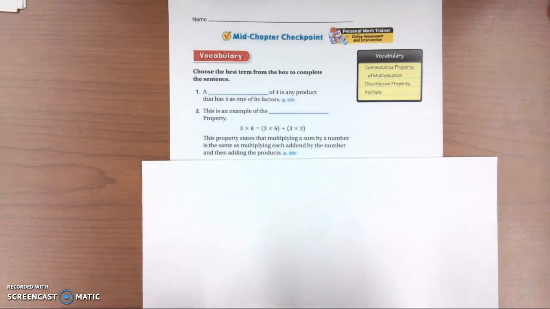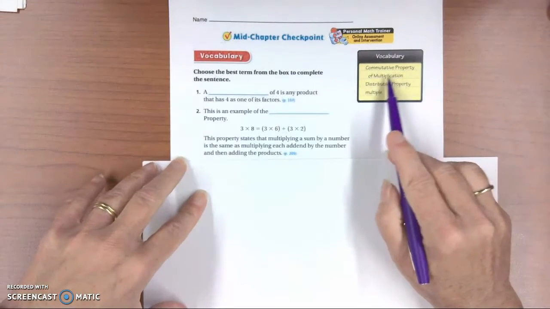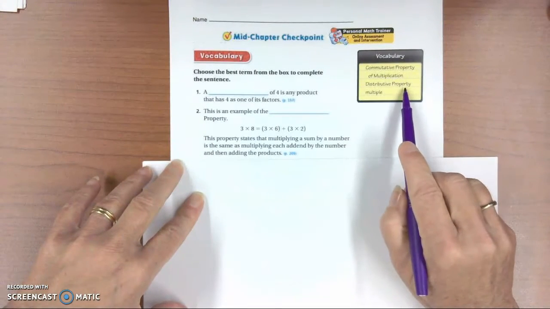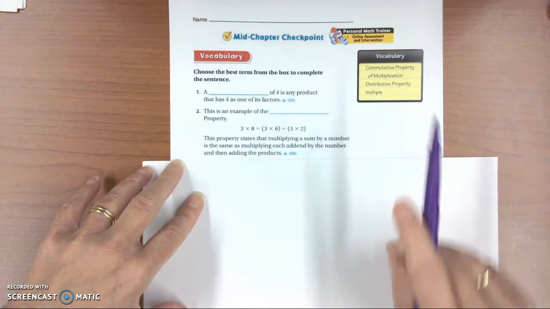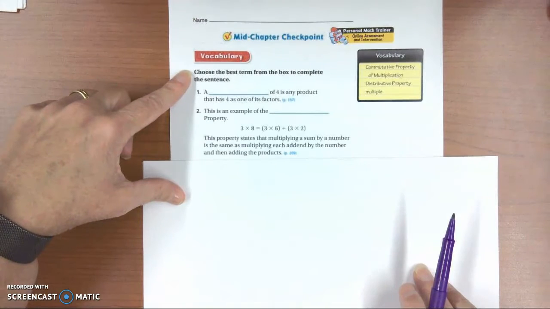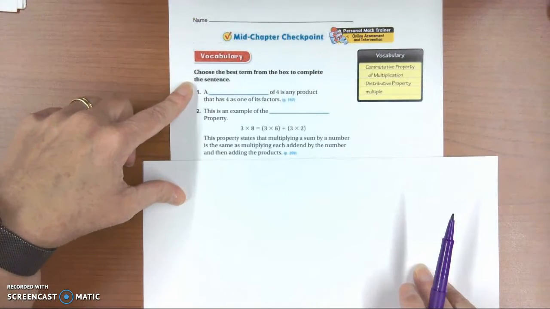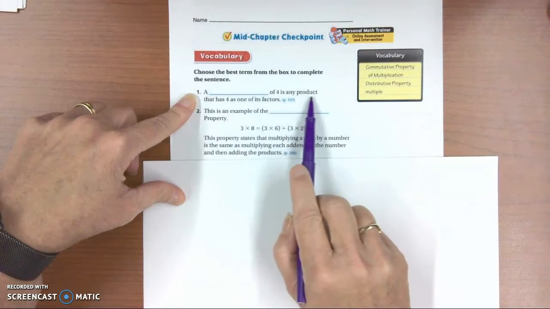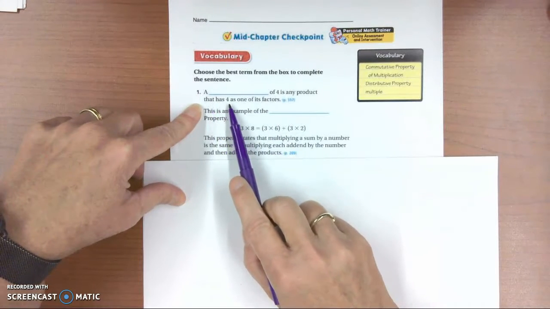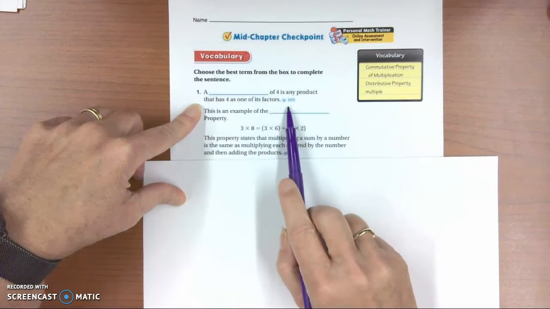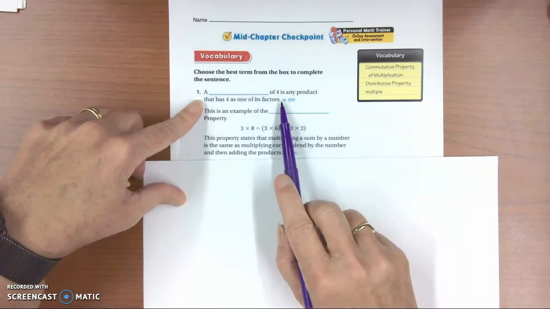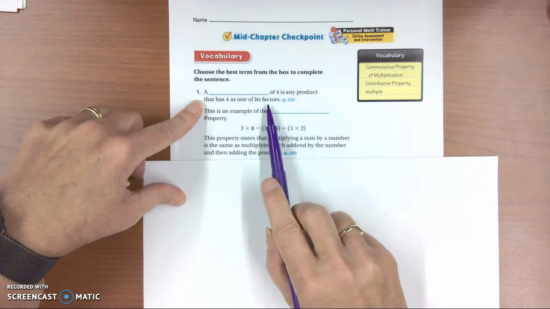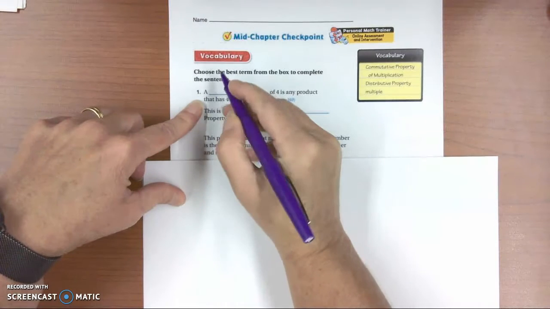The vocabulary. We look at our vocabulary words. We have the commutative property of multiplication, the distributive property, and multiple. The directions say, choose the best term from the box to complete each sentence. A blank of 4 is any product that has 4 as one of its factors. And you can find that answer on page 197. A blank of 4 is any product that has 4 as one of its factors, and that answer is multiple.